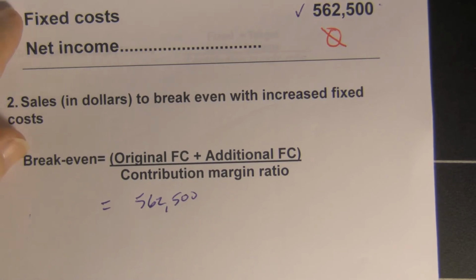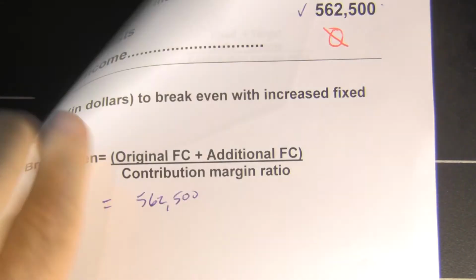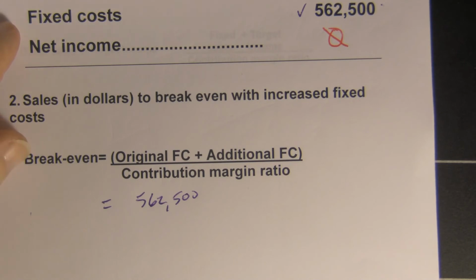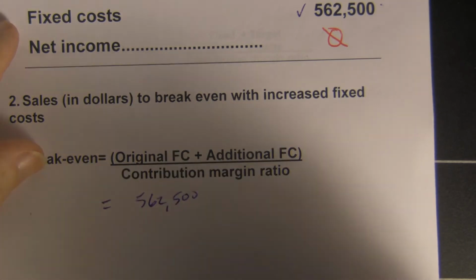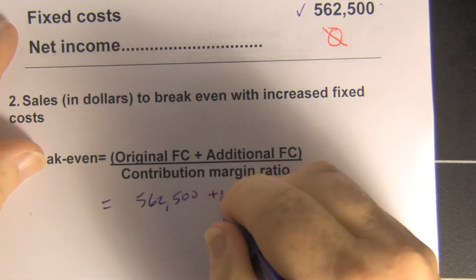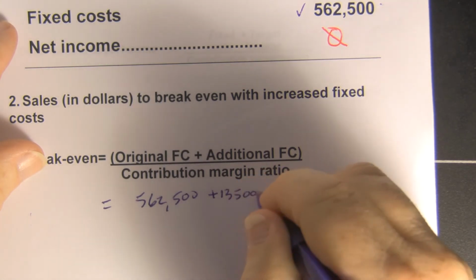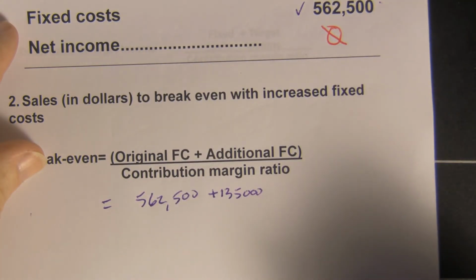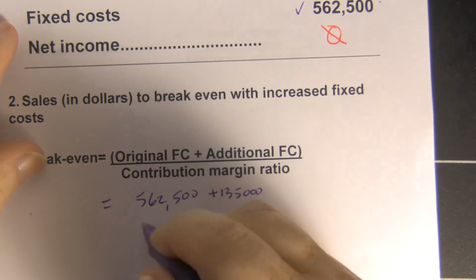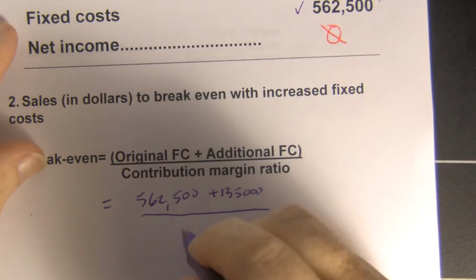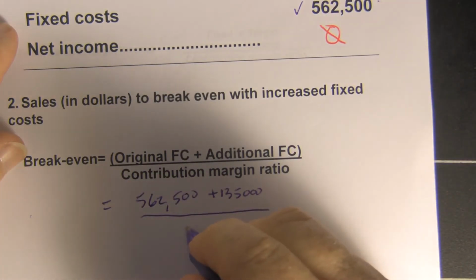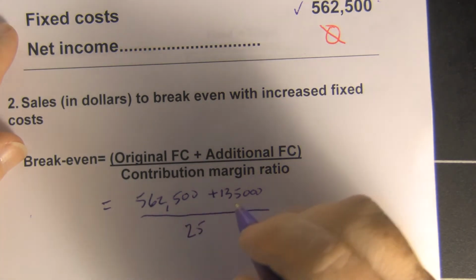They say in this case, what happens if our costs go up $135,000? What's our new break-even point? Simply add that and divide that by the contribution margin ratio of 25%.